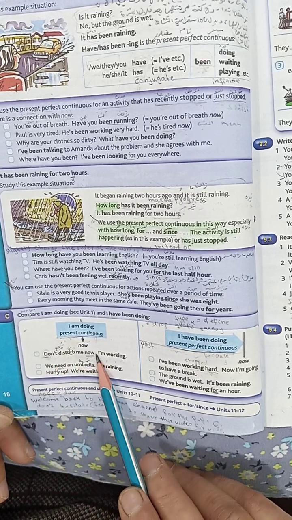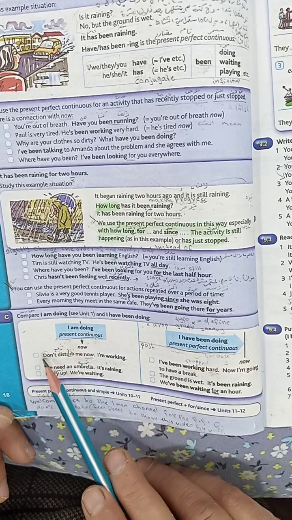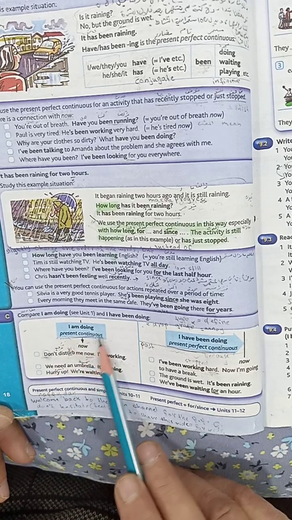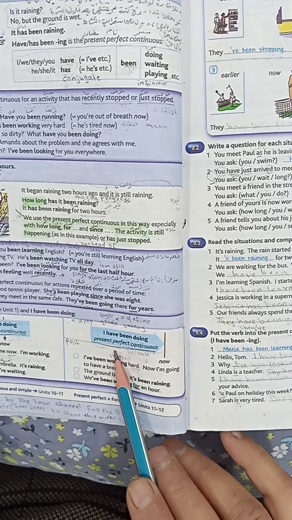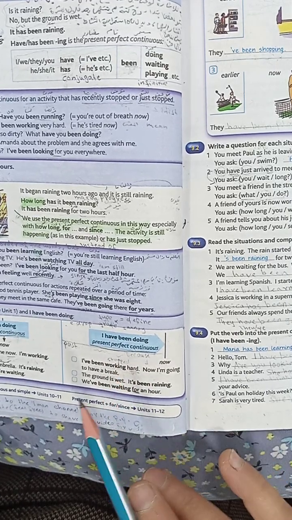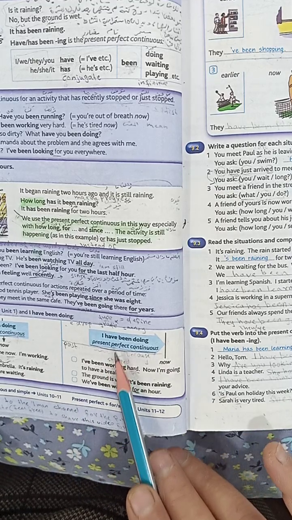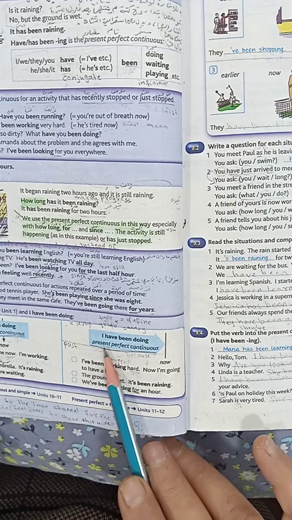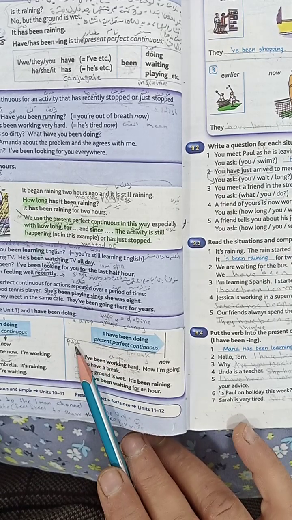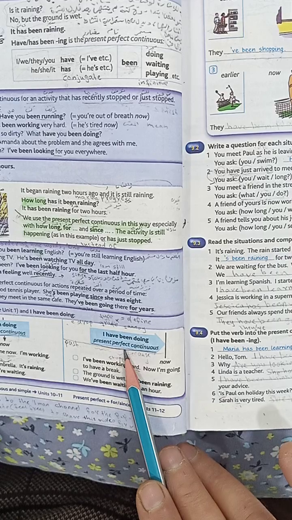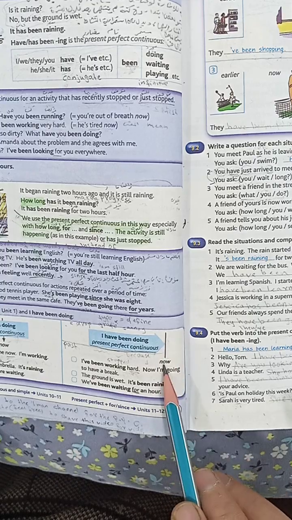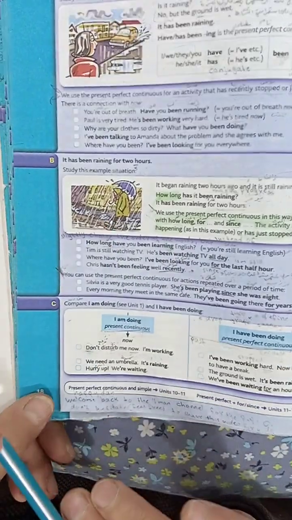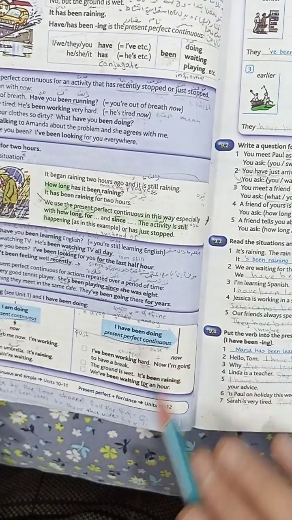What does that mean? This action is happening in the present and continues in the present. But in the present perfect continuous, we use it when this action starts in the past and continues until now, or maybe is still continuing now.